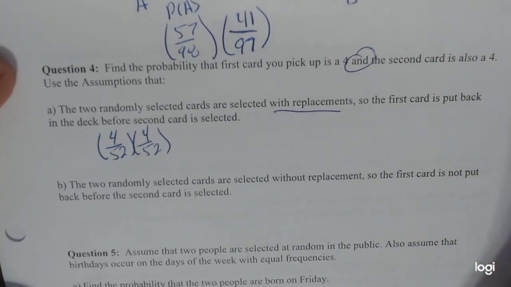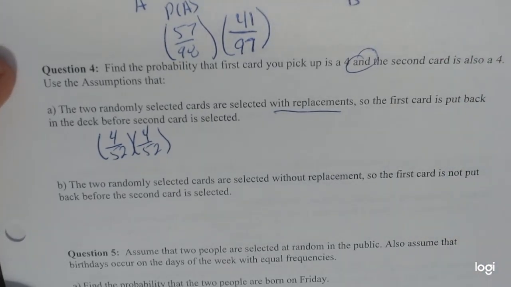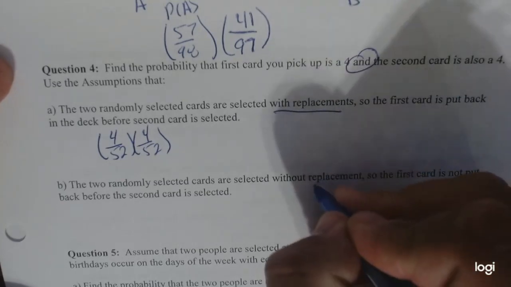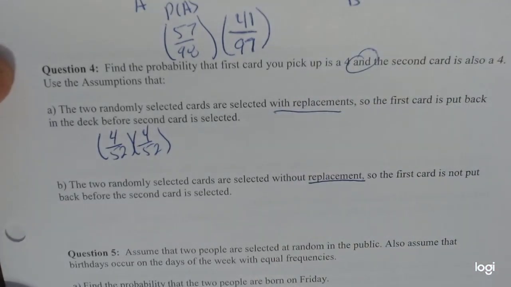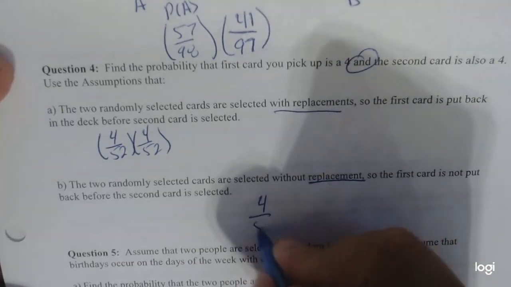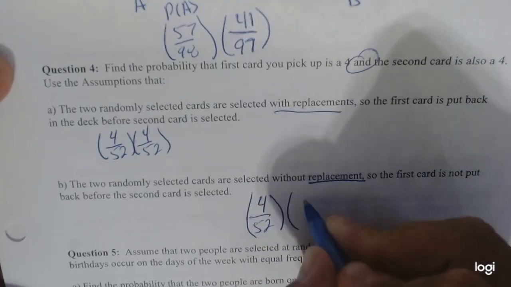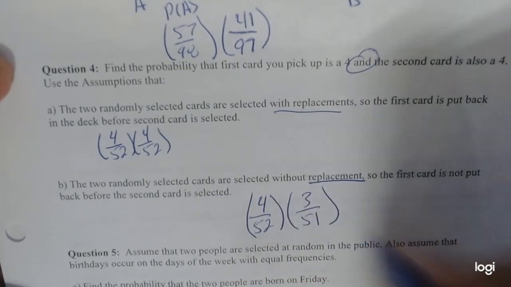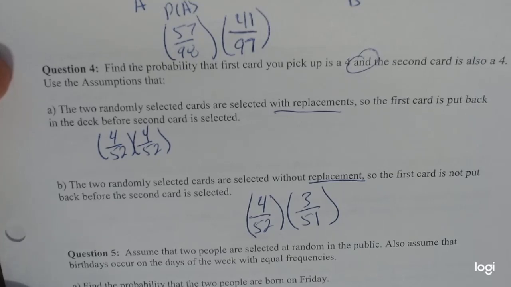Okay. And then B, same scenario. However, now it says without replacements. So hopefully you guys get the hang of this, right? So 4 out of 52. But this time it'll be 3 out of 51 now, right? Because there's one less 4, and there's one total card gone as well.